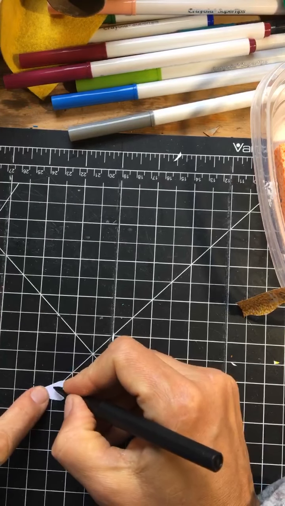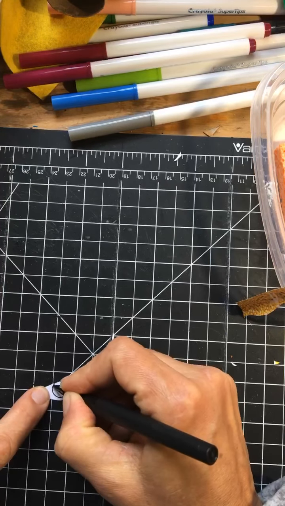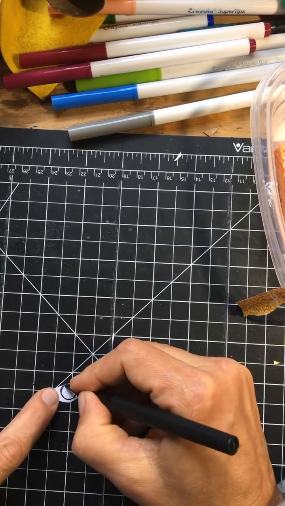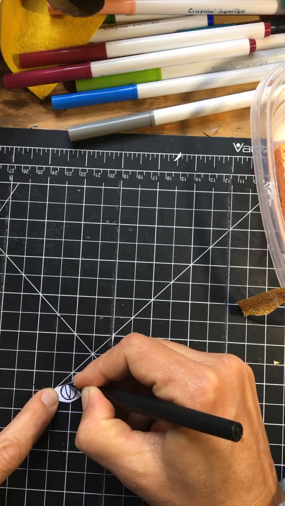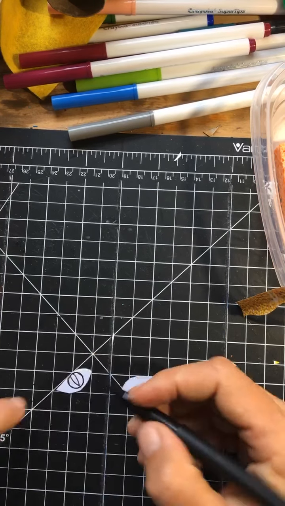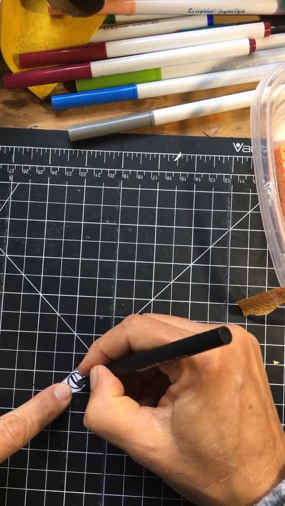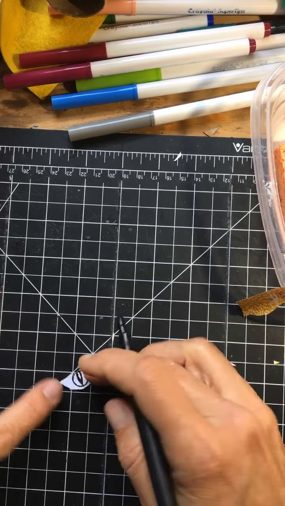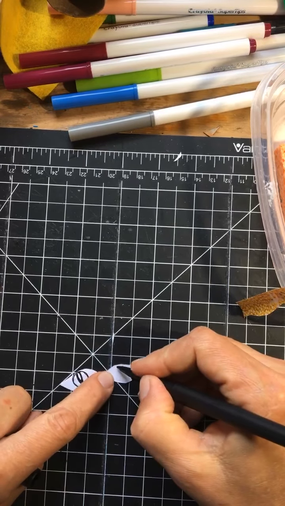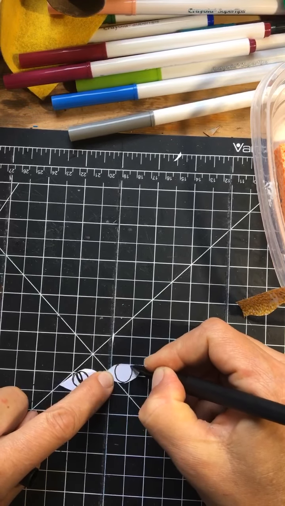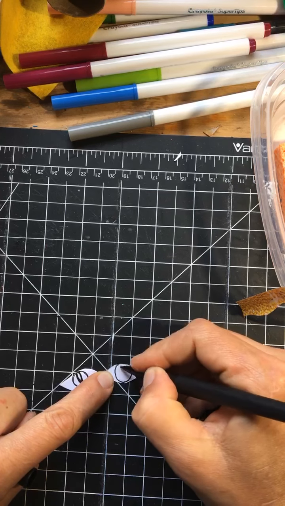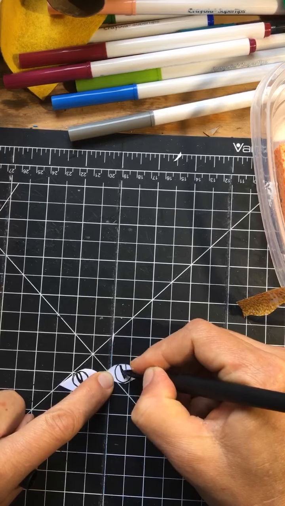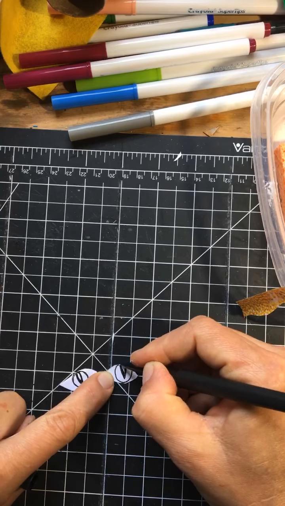Take my marker here, and I'm going to make the iris, and then the pupil, you know, is kind of like a football shape. And I always like to leave a little bit of glimmer in my eyes. So again, I'm going to make the iris here. That's the colored part of a cat's eye or your eye. And then here's the football pupil. Just like that.